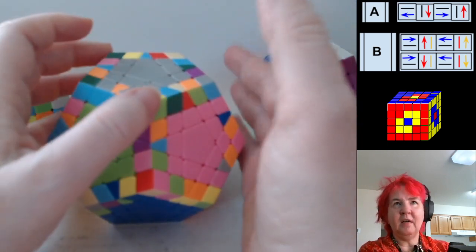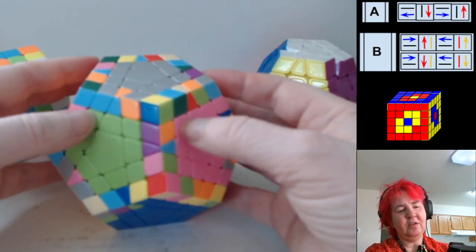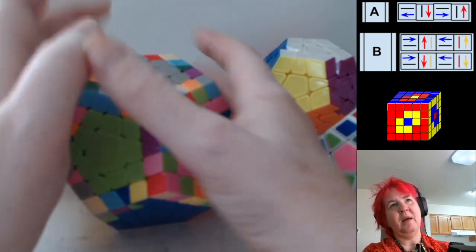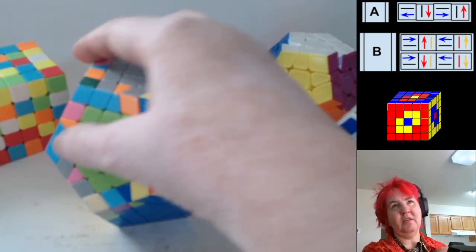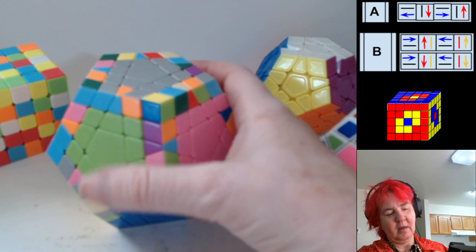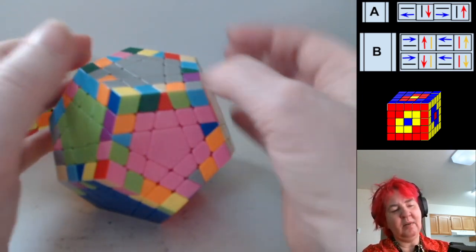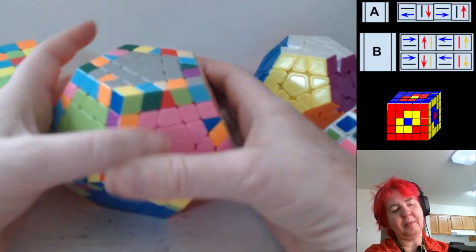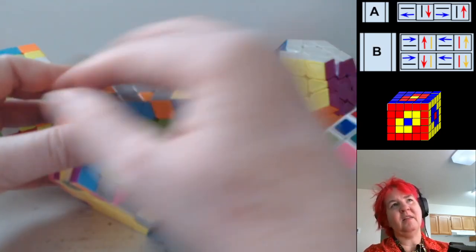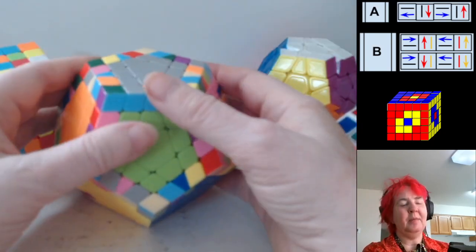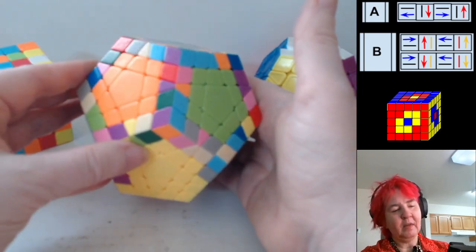The first video in my playlist is going to show you how to do the last layer without messing up the rest of the cube. When you get to where you can take as many shortcuts as you want setting it up until you get to the last layer, then for the last layers you can again just use formula A and formula B. That's all you need.